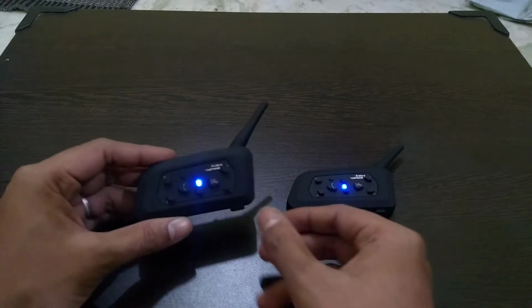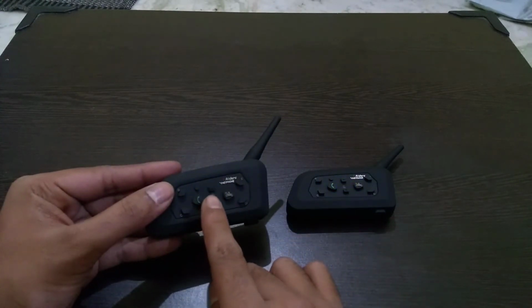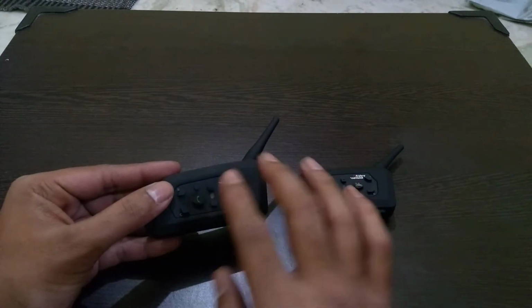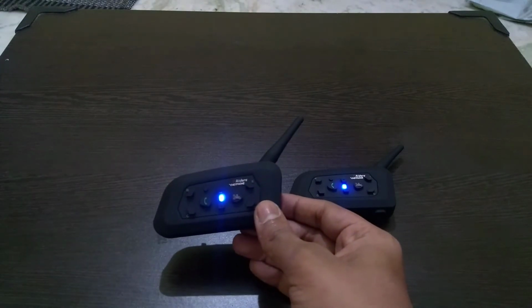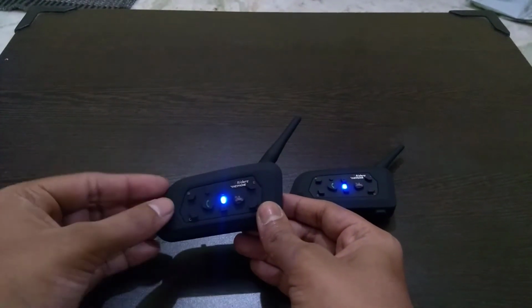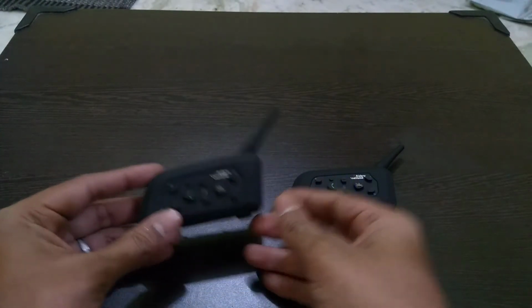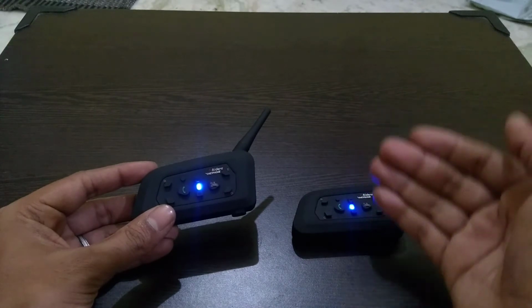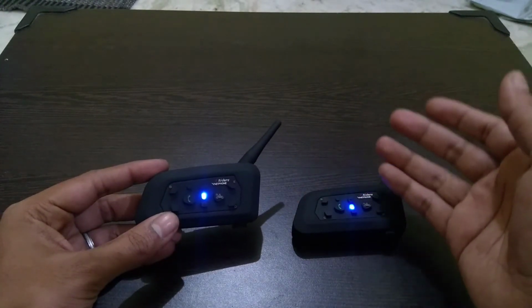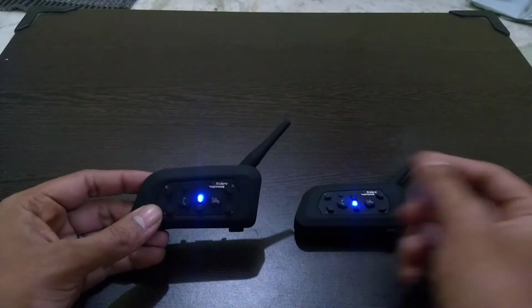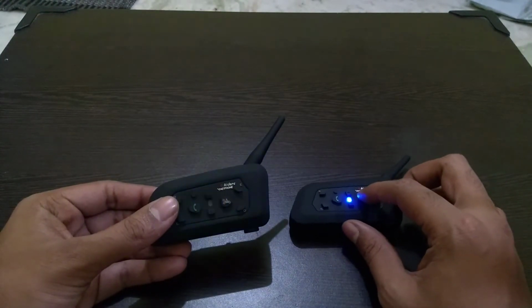So let's start. After you have turned it on, you'll have short flashes of this blue light in both the devices. That means these two are not paired. Now I'm trying to pair rider B of this device to rider A of this device, which in your case might be the case that you are connecting to a third person with a VNETPHONE V6. In that case, all you have to do is turn this off first.